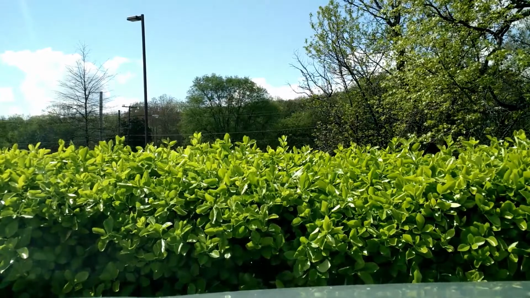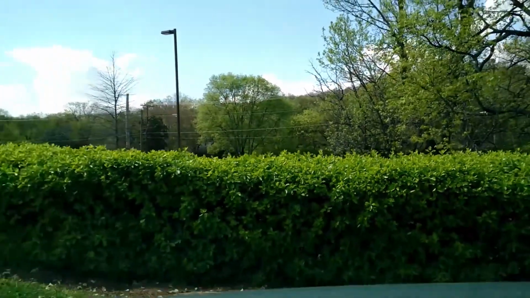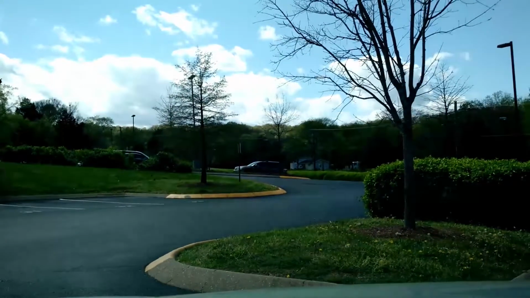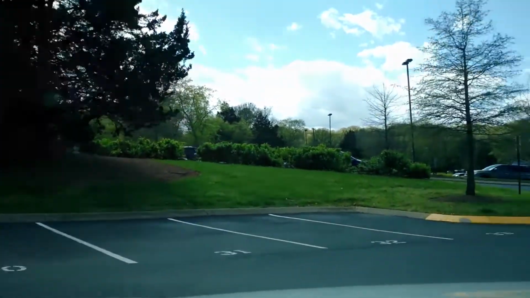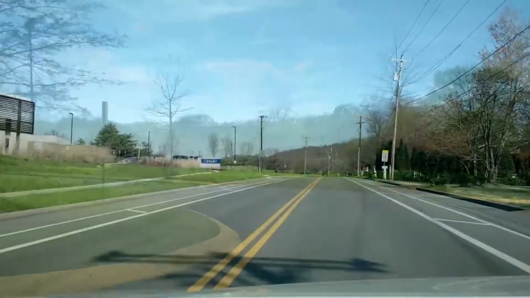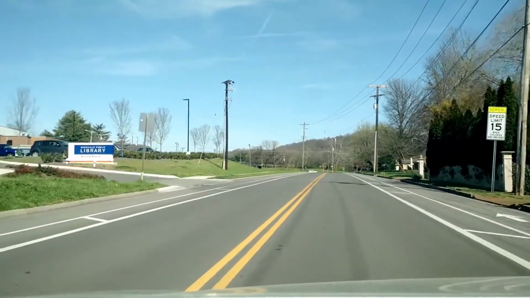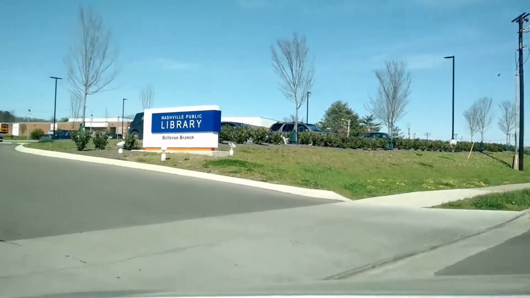Man, it is a beautiful day. So let's go to the library. Well, I've gone about 4.5 miles, and here I am at the beautiful new Bellevue branch of the Nashville Public Library.